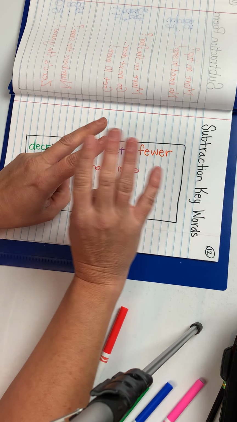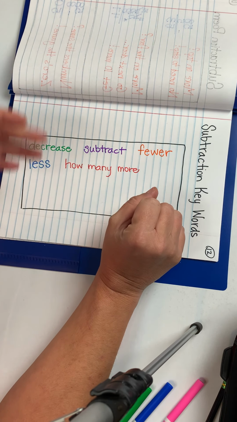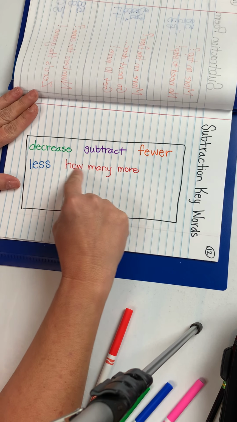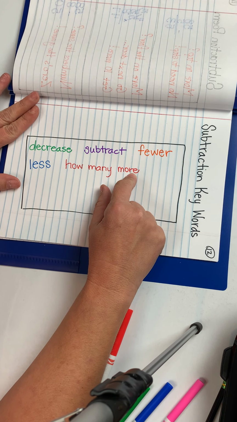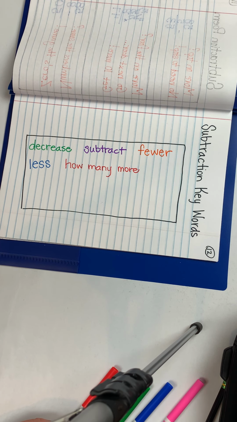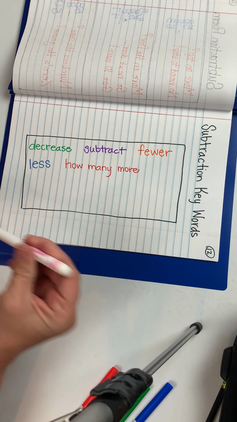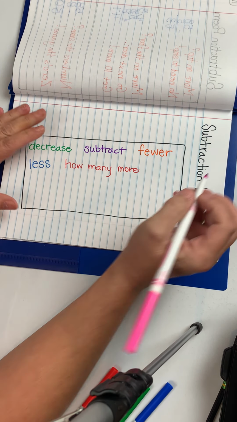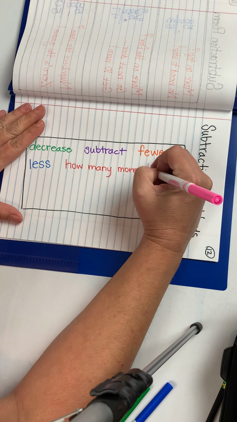So 4 and then subtract my 2, he has 2 more than me. So that's how many more works.